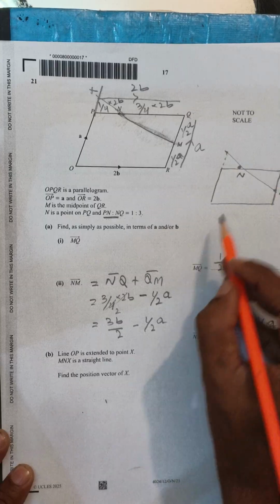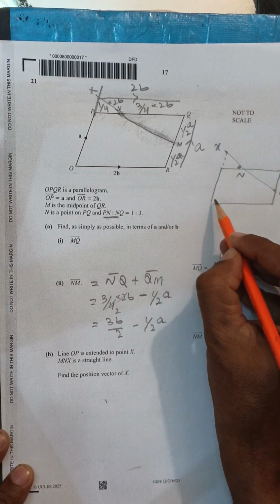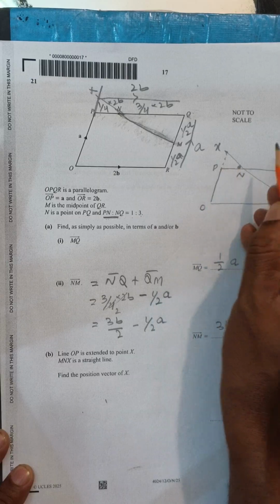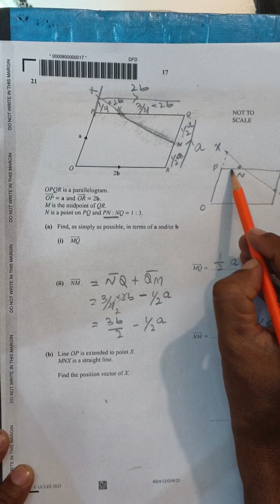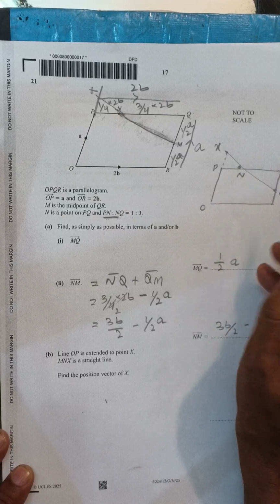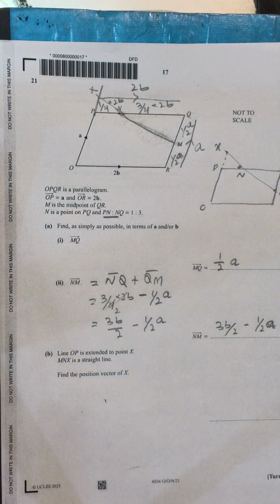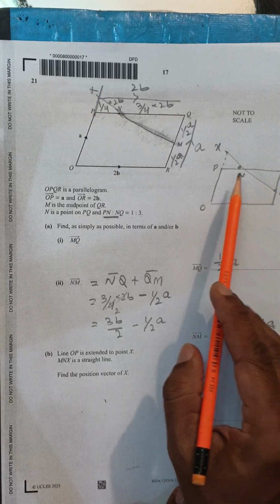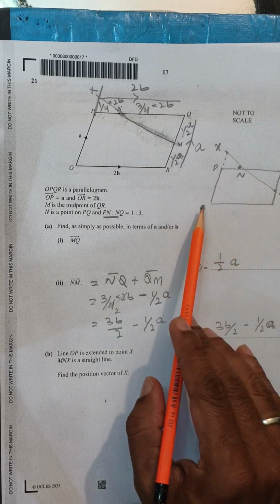Look at this one. So this is point X, and this is O, and this is P. So you have this length. And look at this diagram: these are two triangles, both are similar triangles.